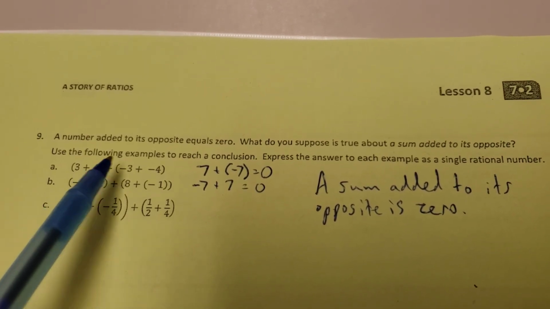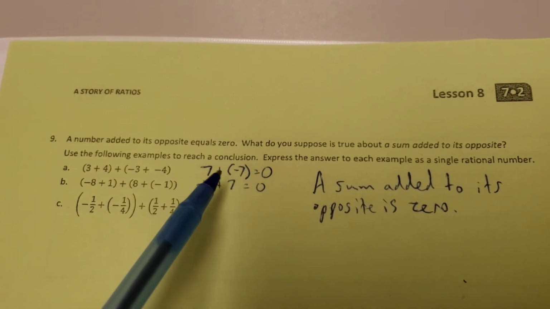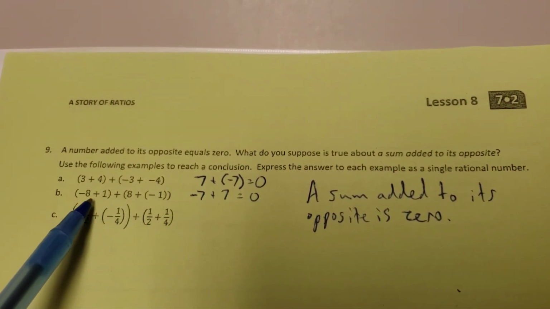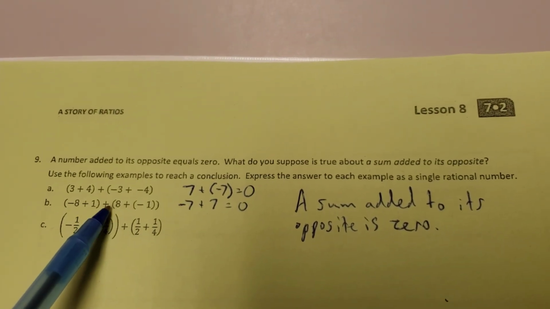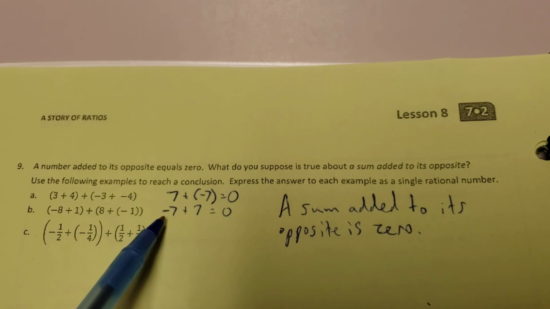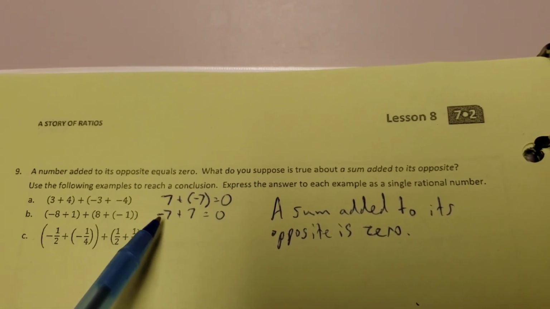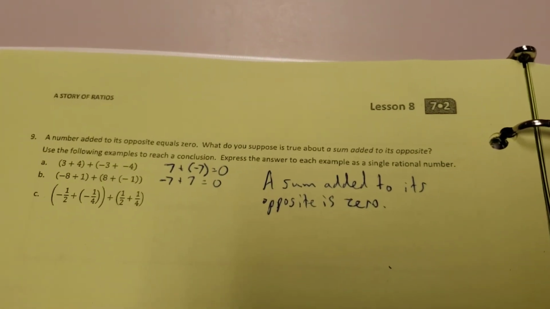So 3 and 4 make 7. A negative 3 and a negative 4 make a negative 7. And of course, 7 plus a negative 7 equals 0. And here I got a negative 8 plus 1. And then I have to add that to 8 plus negative 1. Well, that gives me a negative 7 in the front grouping. In the second grouping, I get a positive 7. And negative 7 plus 7 is 0. Remember, a sum added to its opposite does equal 0.